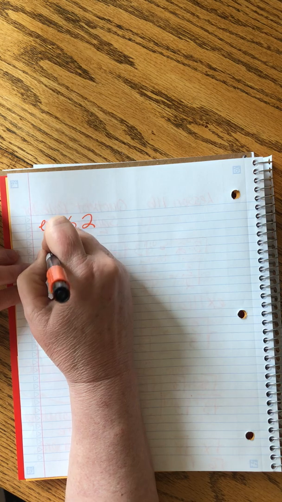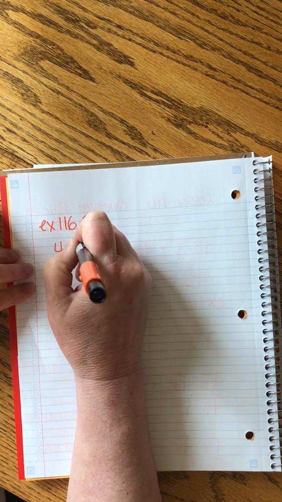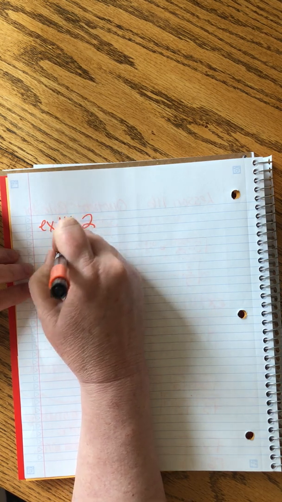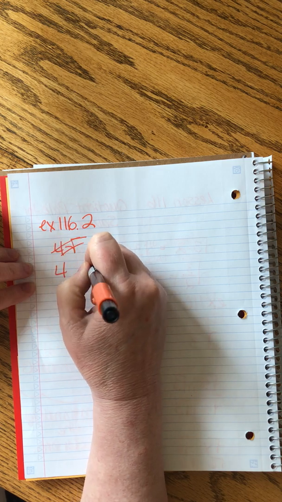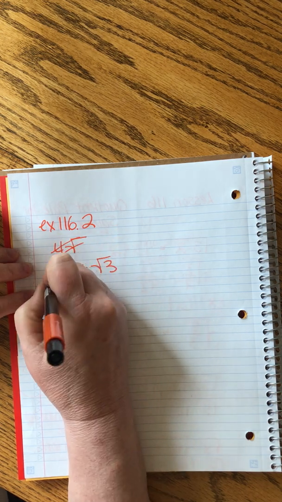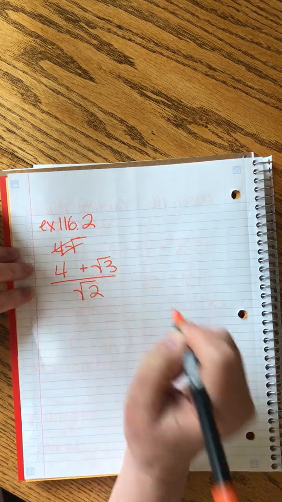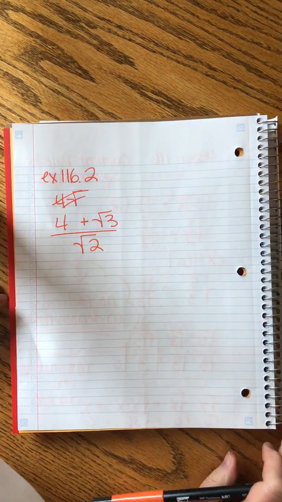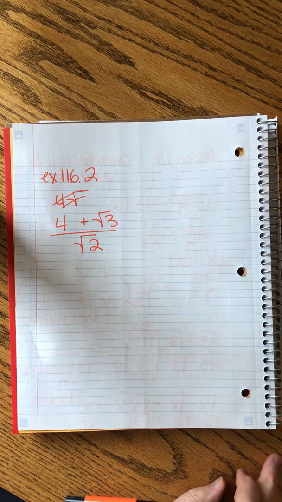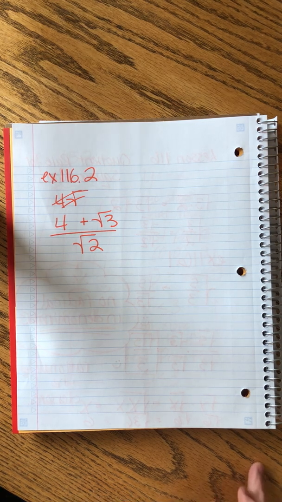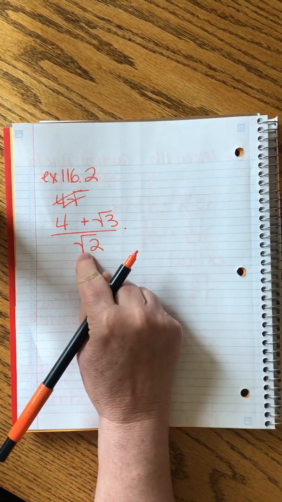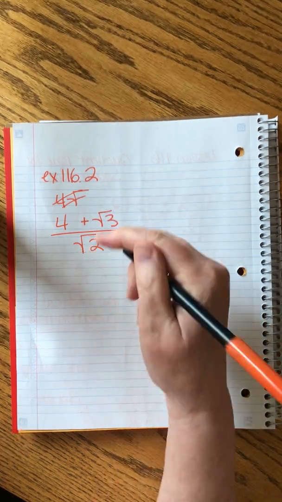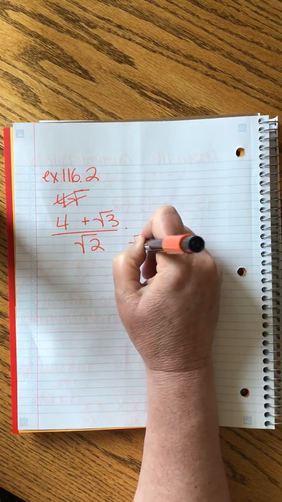116.2. This one looks a little crazier. Oh, wait. Let me rewrite it. What's this? We have a binomial lurking in our numerator. No worries. We still want to rationalize the denominator. We do it by multiplying it by itself.